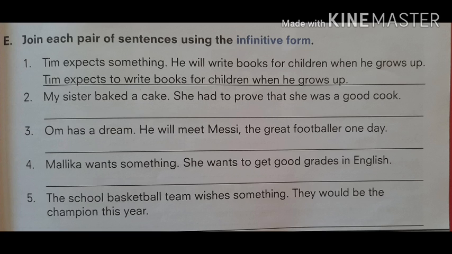Fourth one. Malika wants something. She wants to get good grades in English. Malika wants to get good grades in English. The school basketball team wishes something. They would be the champion this year. The school basketball team wishes to be the champion this year.